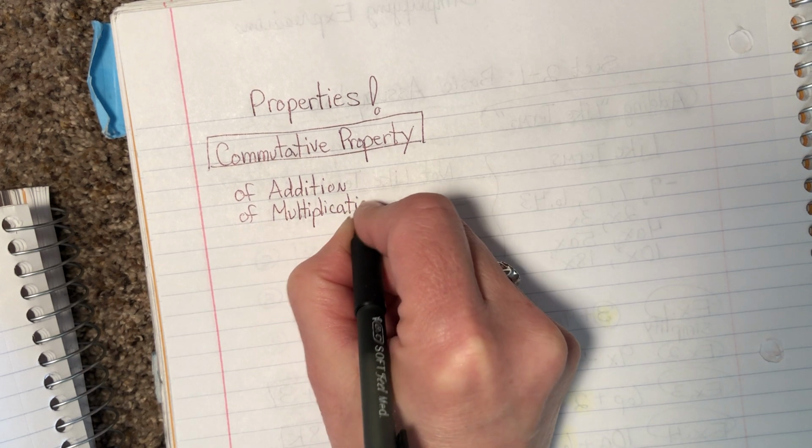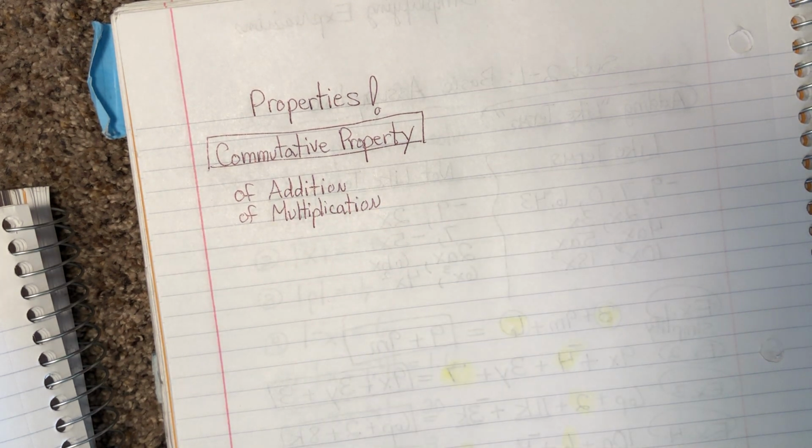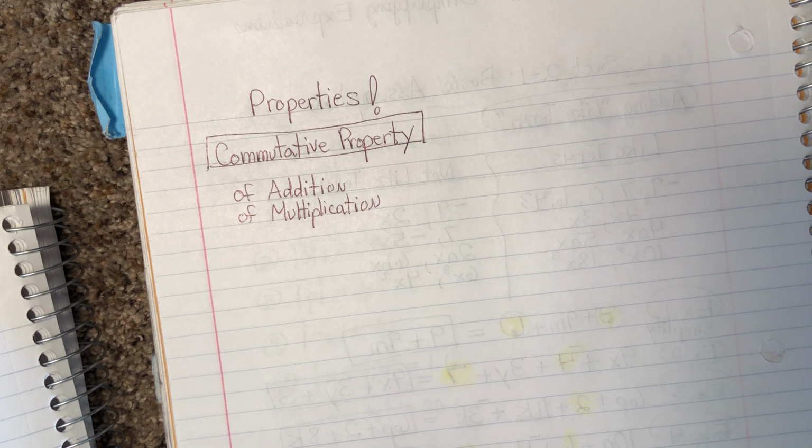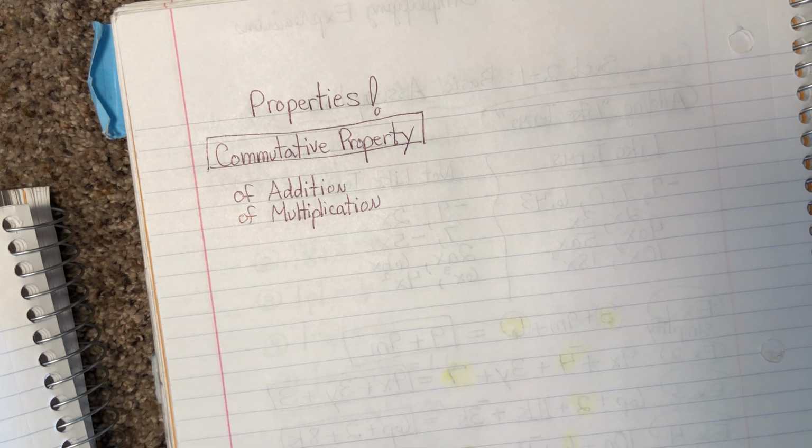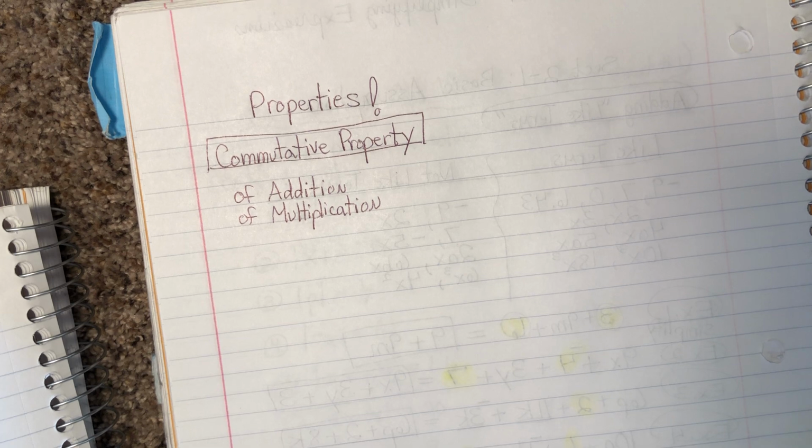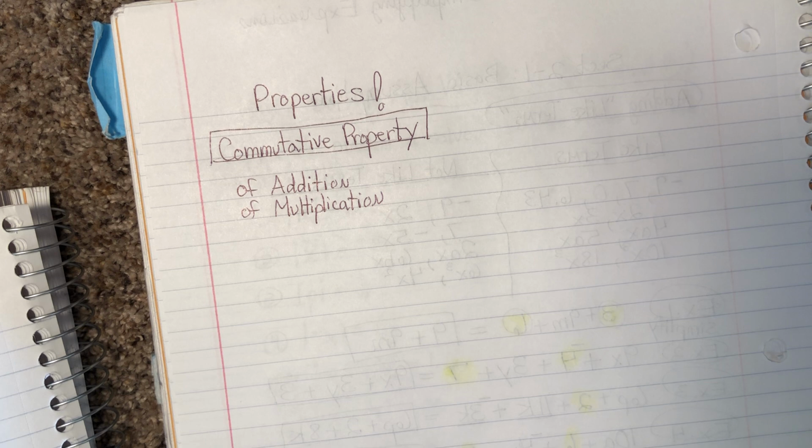Think about commuting. If you know what commuting means, then this property makes sense. So when you commute, say, to work, you leave your house, you drive to work, so you go one direction. And then on the way home, you go from work back to your house, so you retrace your steps. You just go in opposite directions. And that's what the commutative property does, it just switches the order of something.